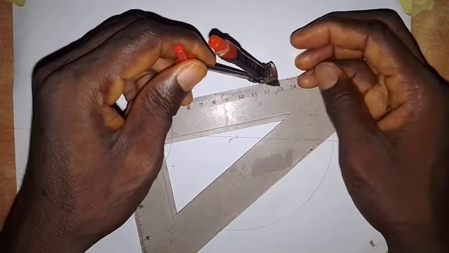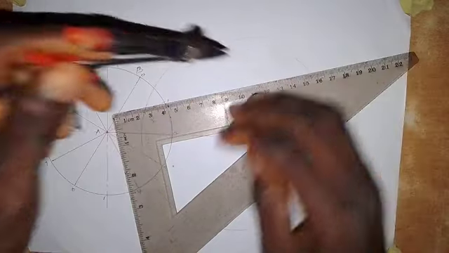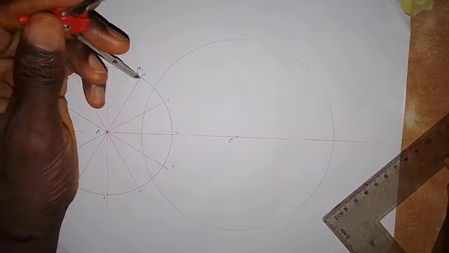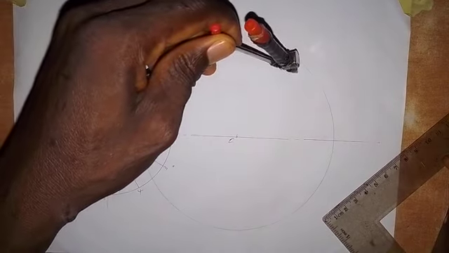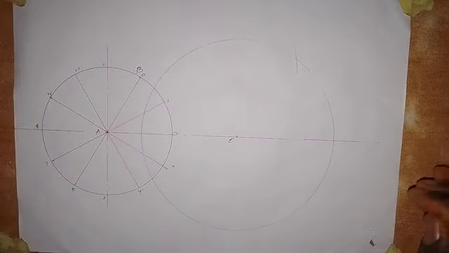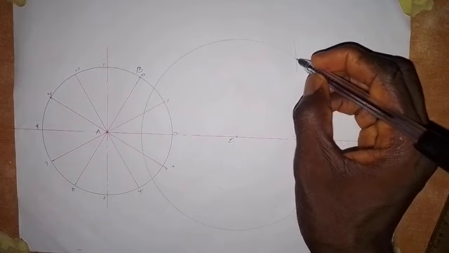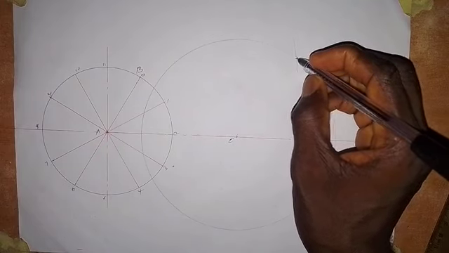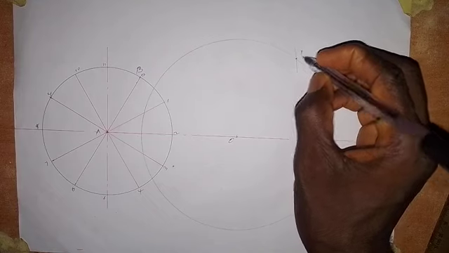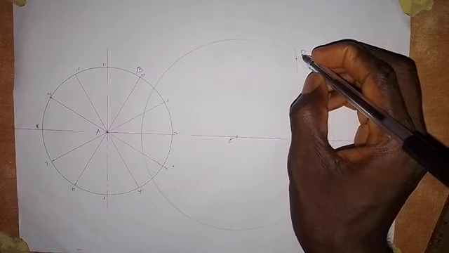Alright, so here is 120. So then we put the pinpoint at B, and then we make an arc here. So this point where the, just keep that 120. So keep it somewhere. So I've kept it. So this is point D. Then we have point D here.